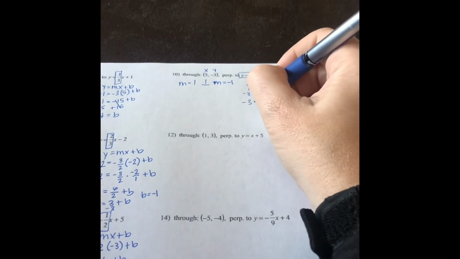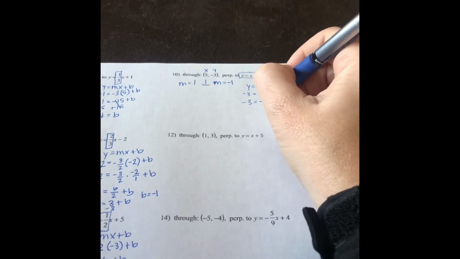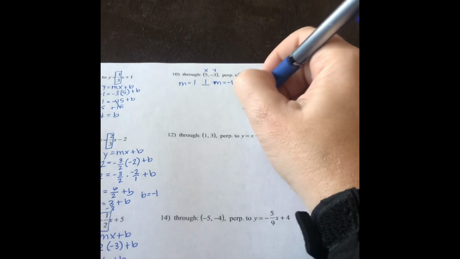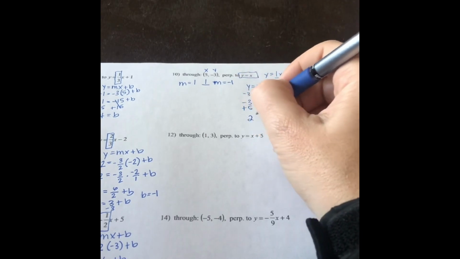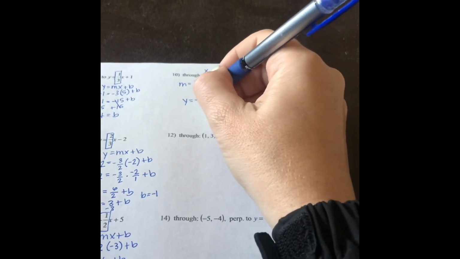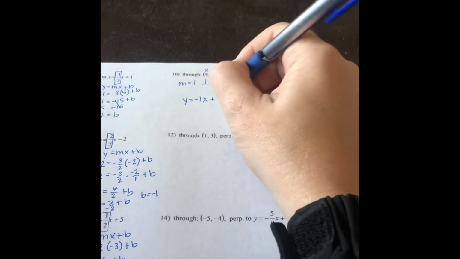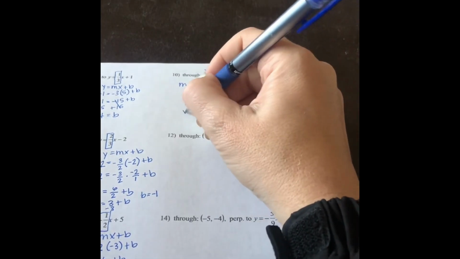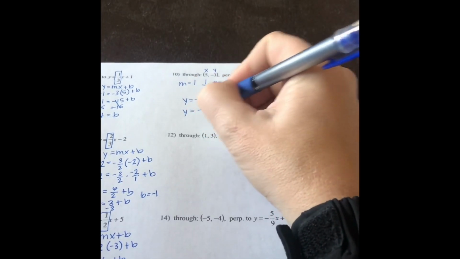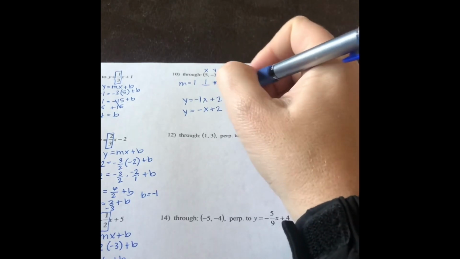So -3 equals -5 plus b, and add 5 here, and we're going to end up with +2 equaling our b value. So y equals -1x plus 2, or if we really wanted to write this in the best format, we would just put y equals -x plus 2. But either answer here would be okay.